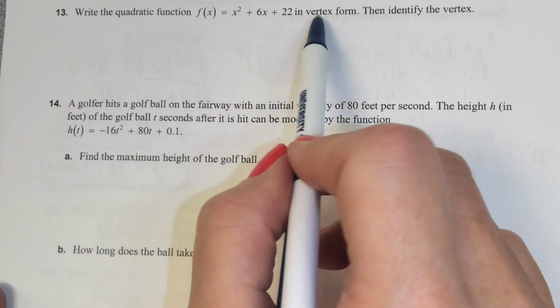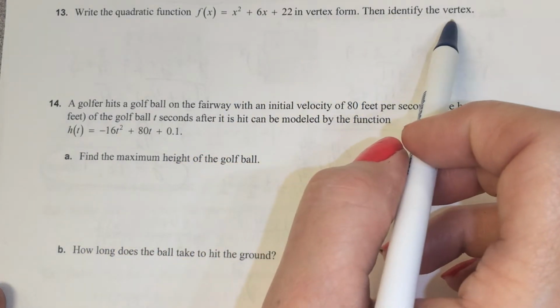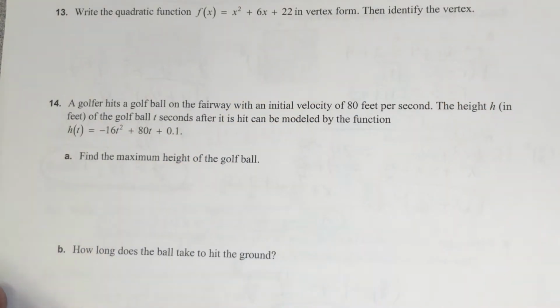Write the quadratic function in vertex form, then identify the vertex. You guys think you can do this? Vertex form? Try it out on your own.